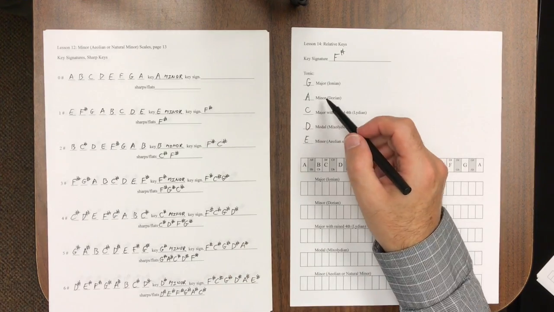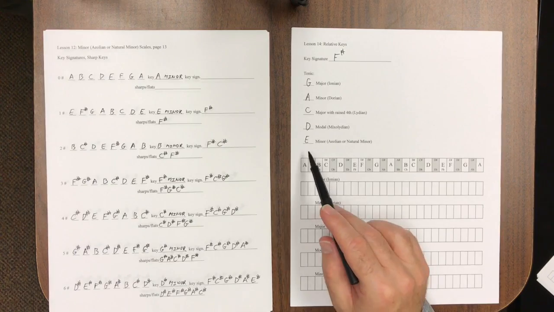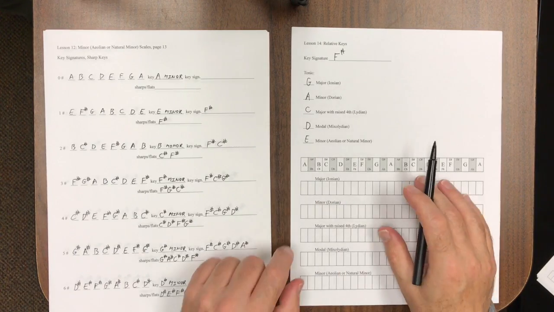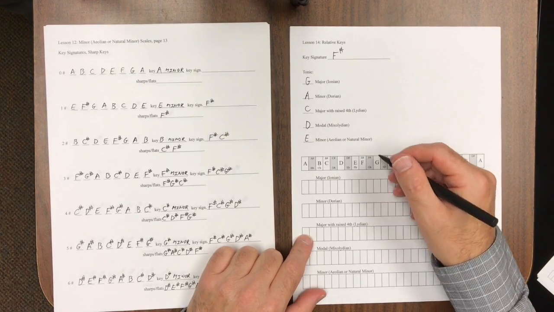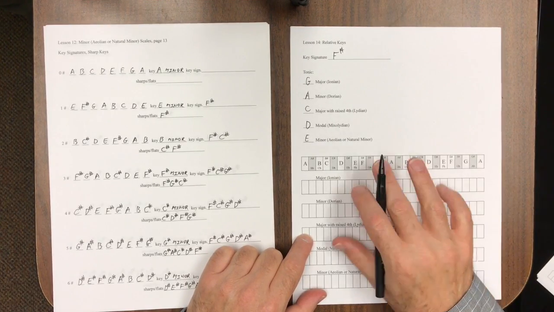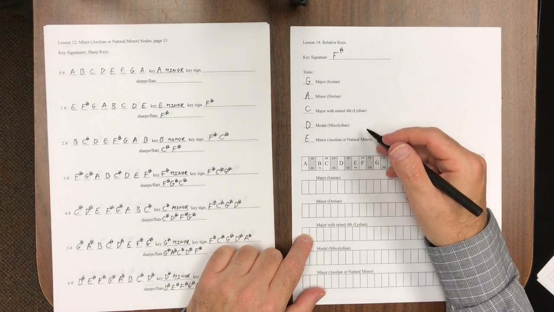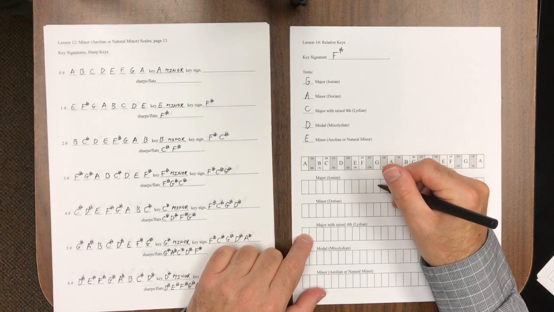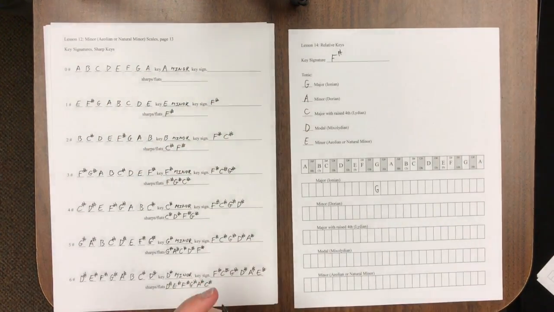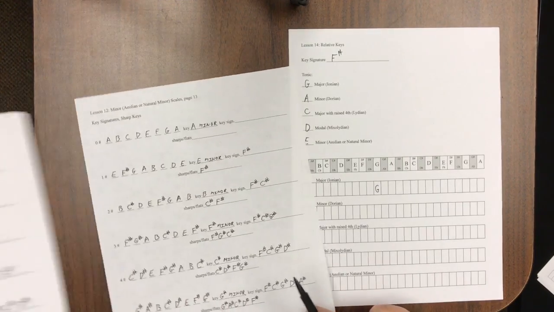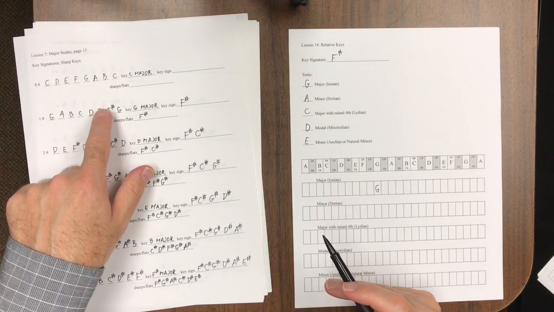So we have G major, A minor Dorian, C major with a raised fourth, or Lydian, D modal, or Mixolydian, E minor Aeolian. And then, once again, we just go through and fill them in, lining them up with the pitches in these boxes. So the first one we have G major, we have G, and you can look here. Actually, let me, that's the little minor page. So you can go back and look here. So the notes are G, A, B, C, D, E, F sharp, G.